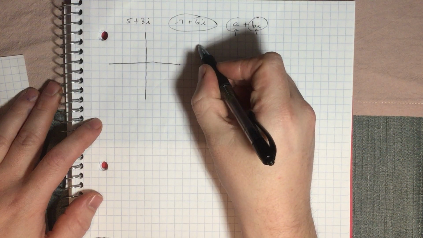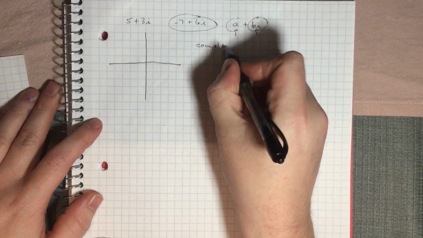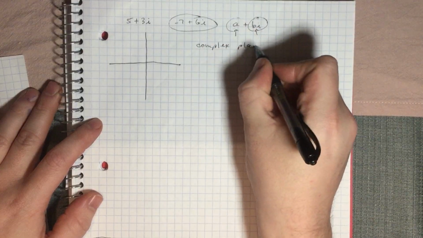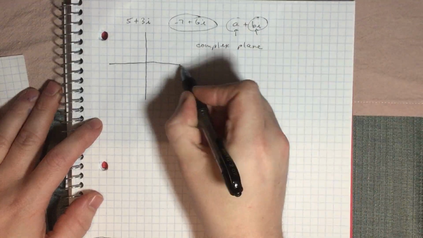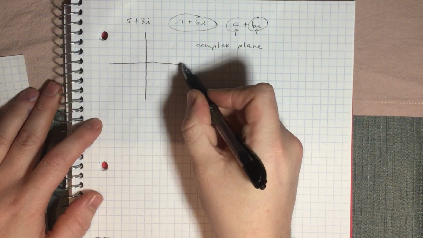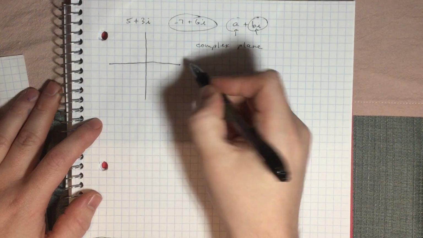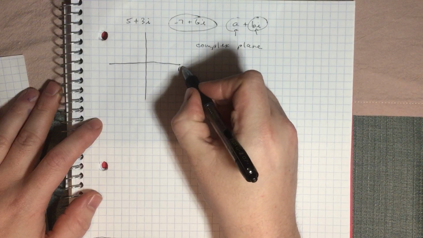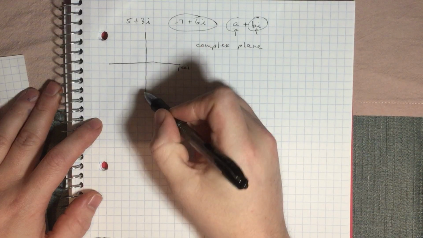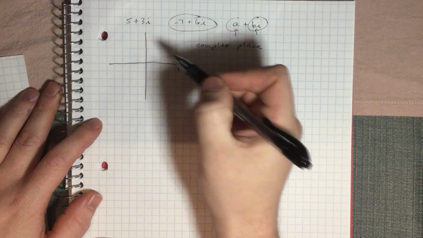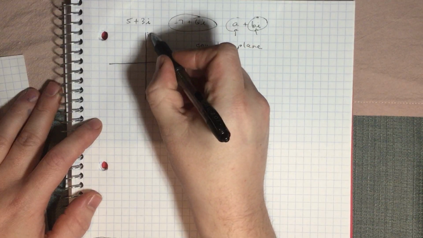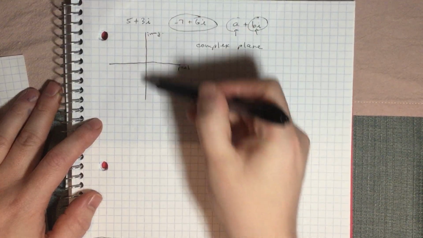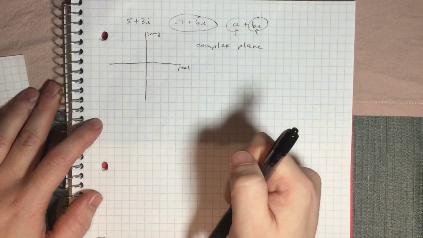So what we do instead is devise this thing called the complex coordinate plane. So this is the complex plane. On the horizontal axis, we used to call it the x-axis, but it's not x anymore. This is just the horizontal axis. That is now called our real axis. And then the vertical axis, we used to call it the y-axis, but the vertical axis is the imaginary axis. So all the i's are on the imaginary axis.